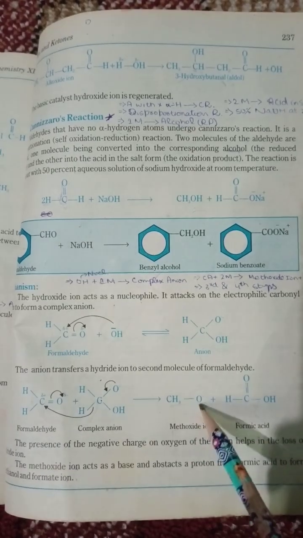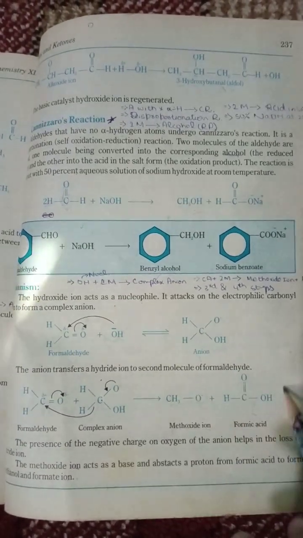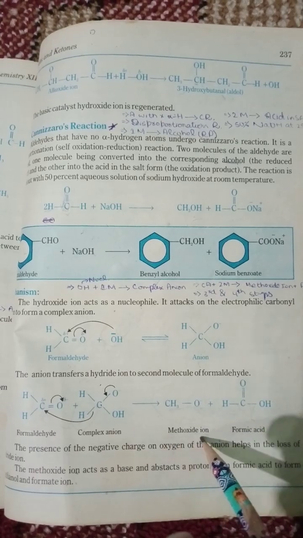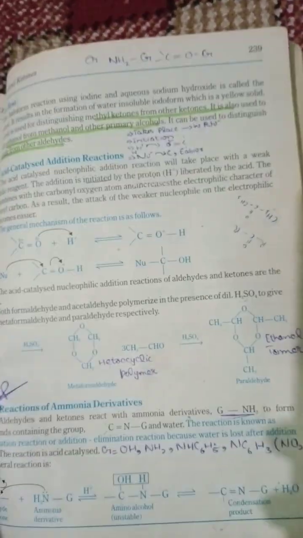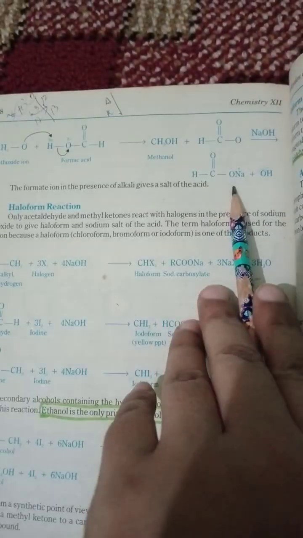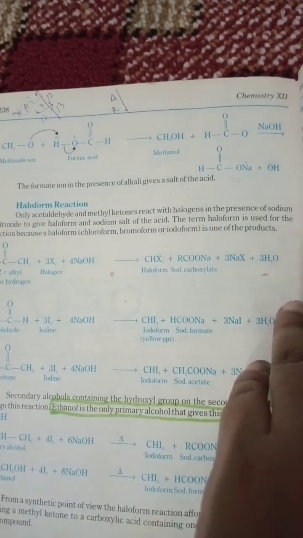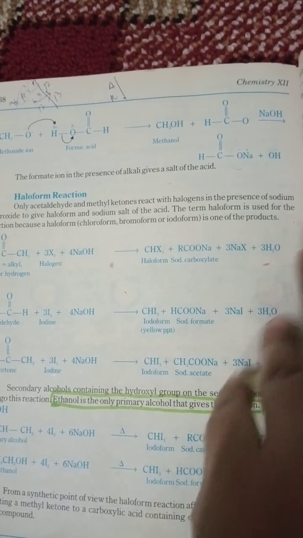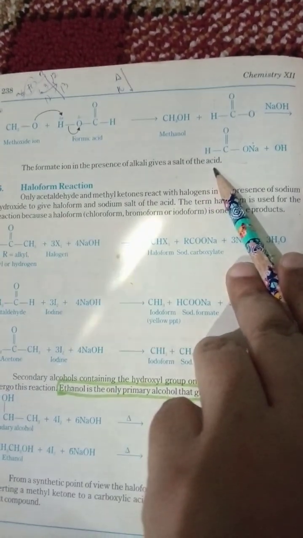Due to the presence of this negative charge, the hydrogen of formaldehyde will move towards this methoxide ion. It will convert it into the alcohol, and when NaOH further reacts with this anion, it will convert it into the salt of formic acid. In the presence of alkali, it gives the salt of an acid.